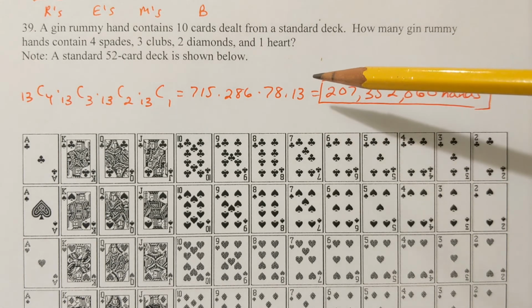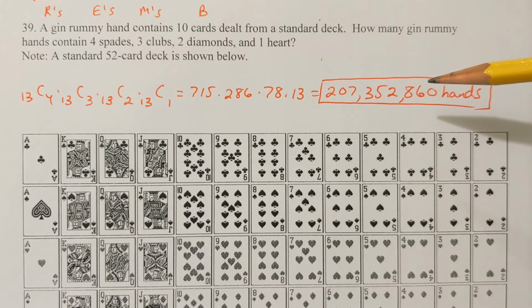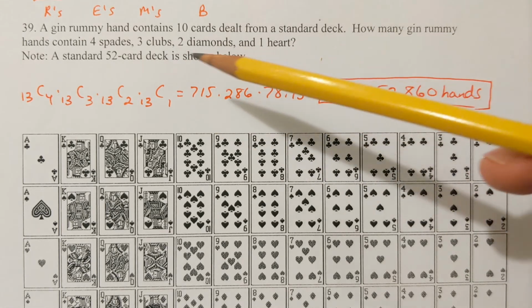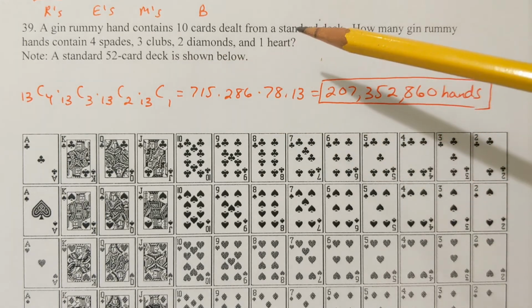So if I multiply these four numbers together, I would get 207,352,860 hands are possible with 10 cards in them. These specifically: 4 spades, 3 clubs, 2 diamonds, 1 heart.